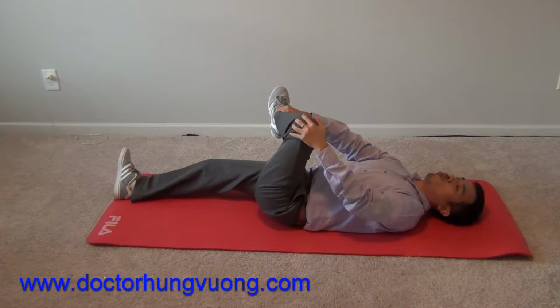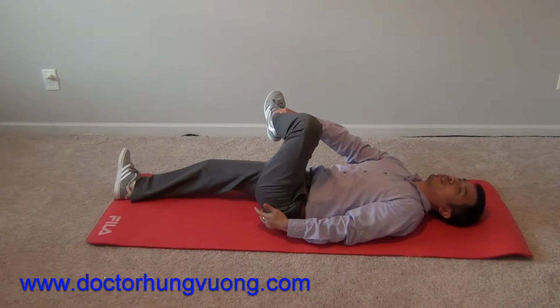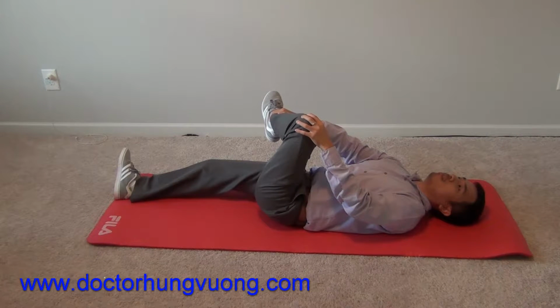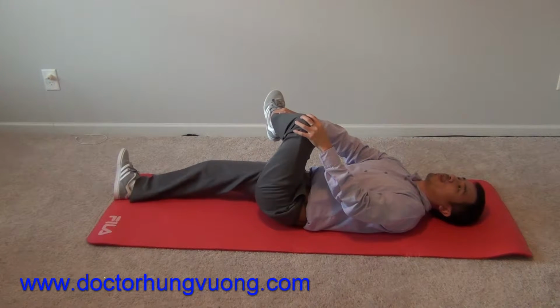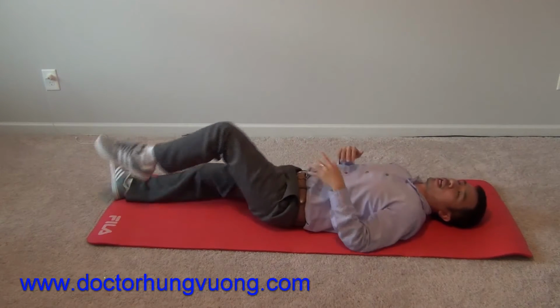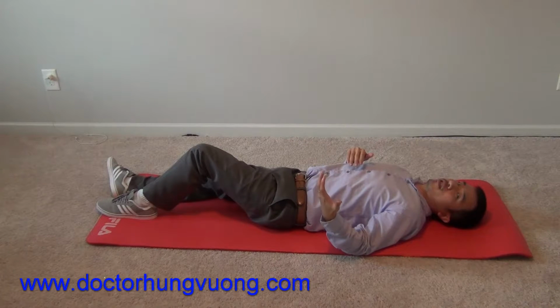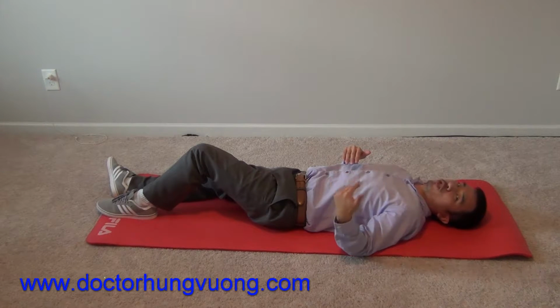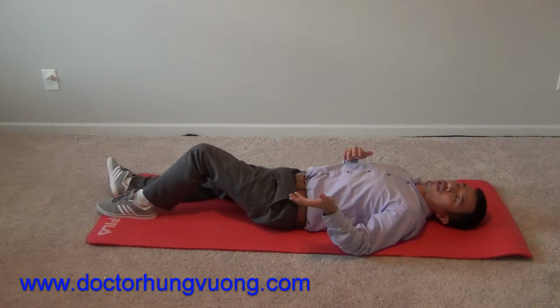The more you pull with your right hand, the more stretch you get. You will hold this for about 10 seconds. After 10 seconds, you can go ahead and relax for about 3 seconds, and then repeat the same process. You want to do this in sets of 4 again.